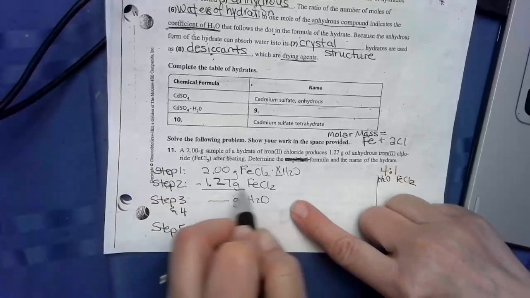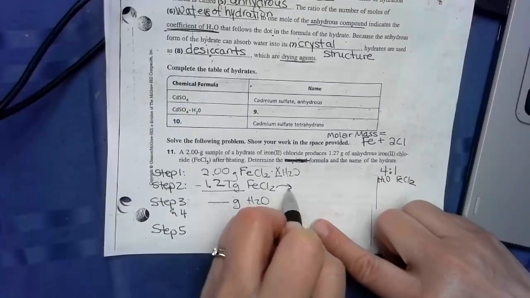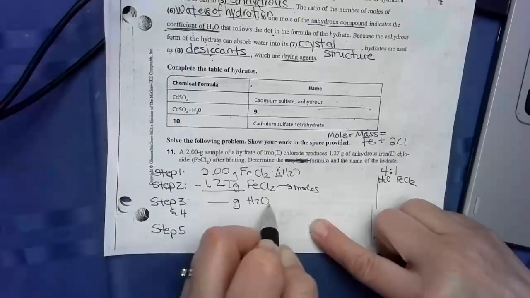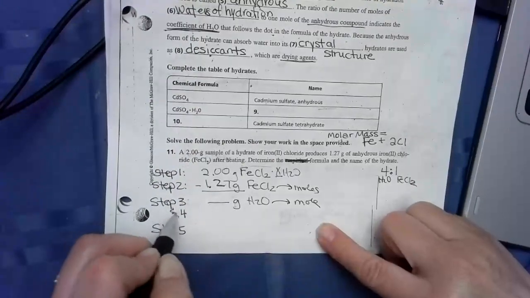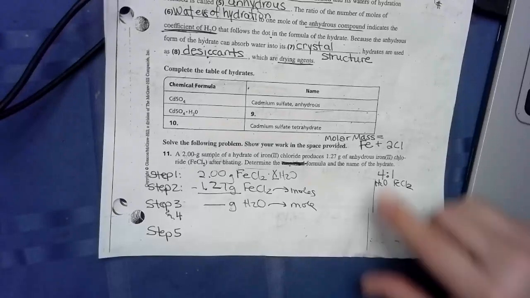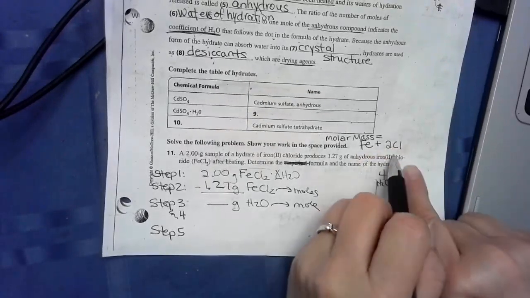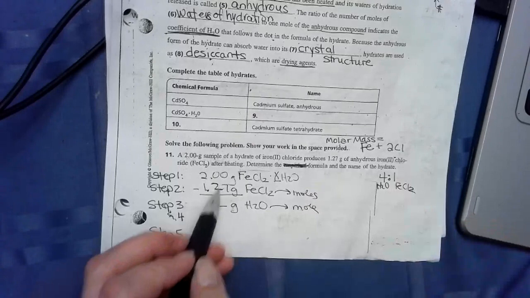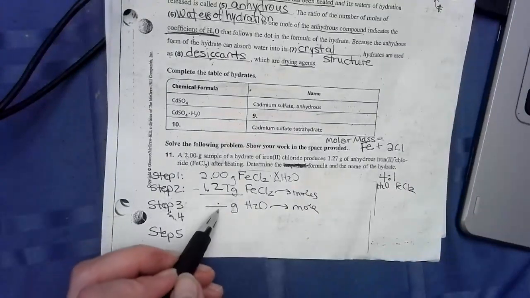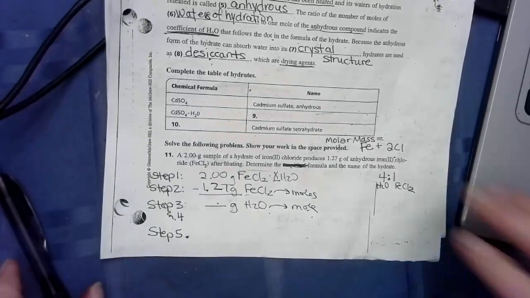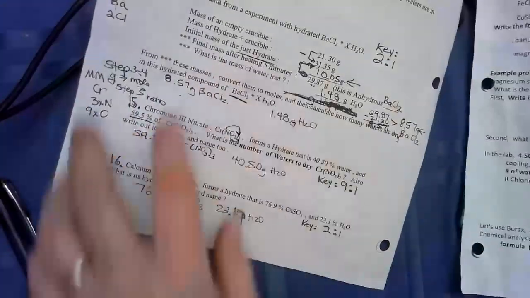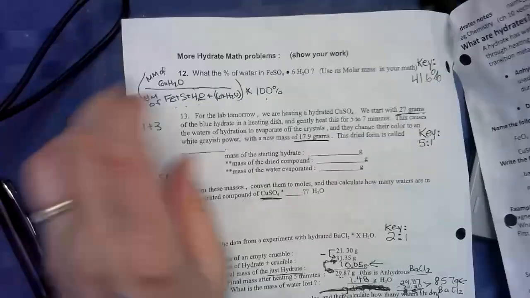Then you're going to take your grams of iron chloride, that's the dry form, to moles. And then you're going to take your grams of water to moles. That's going to be your steps 3 and 4. So you've got to get the molar mass of iron chloride. You've got to get iron and 2 chlorines. So do the subtraction. That's step 2. Then take your grams to moles by dividing by the molar masses of each, and then divide and do the ratio last. Okay, anyways, try and do 11 and 14, 15, 16, get those done, and even 12 as well. Try to get 12 done.